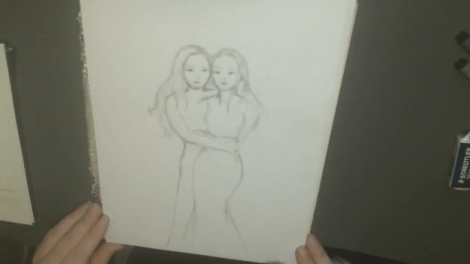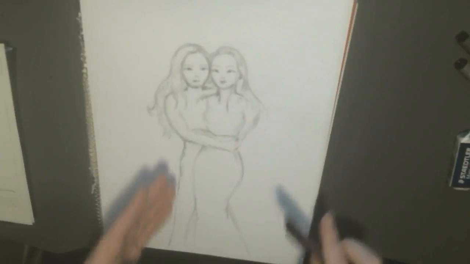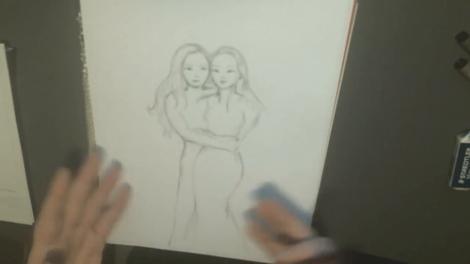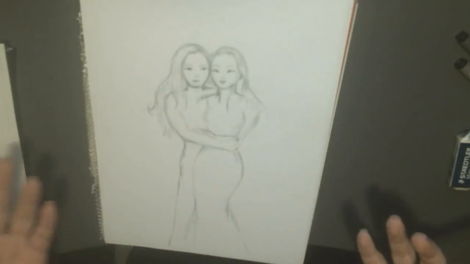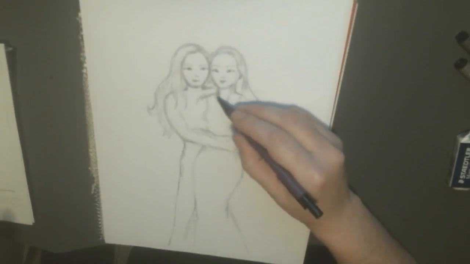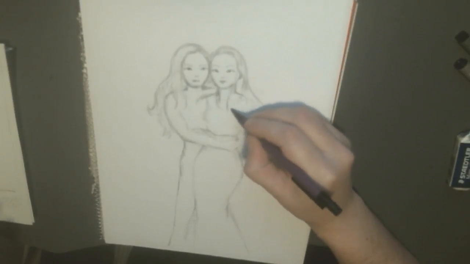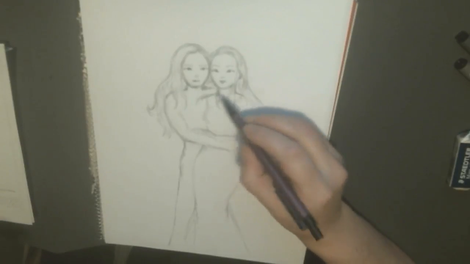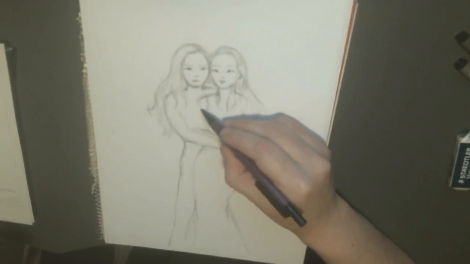So that would be like a couple's drawing. In this case, male-female, but because I did both of them with long hair, it could easily be changed to being male-male, female-female. So like that. Helped a bit.